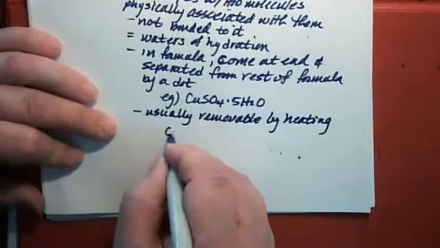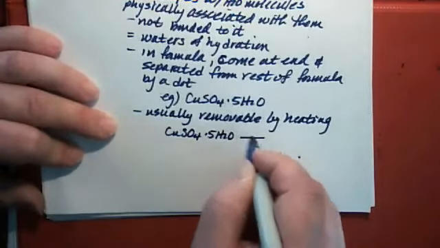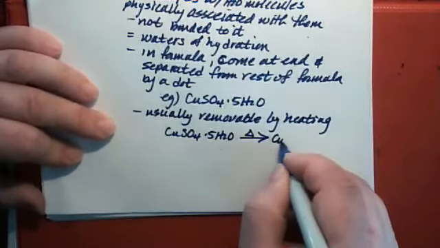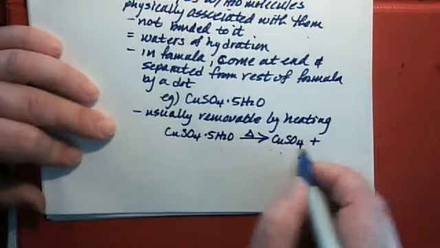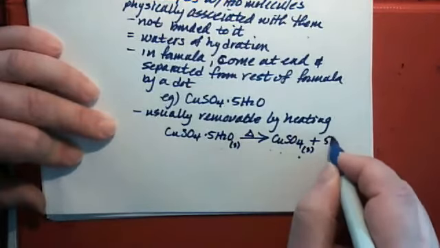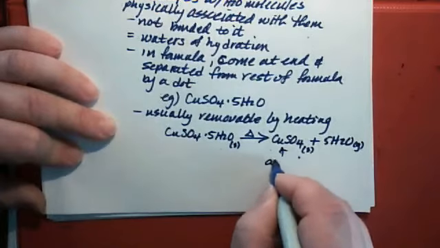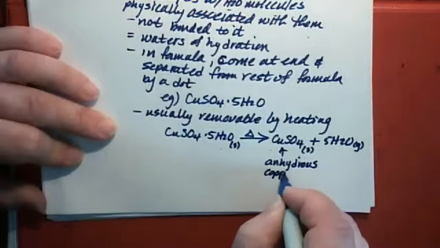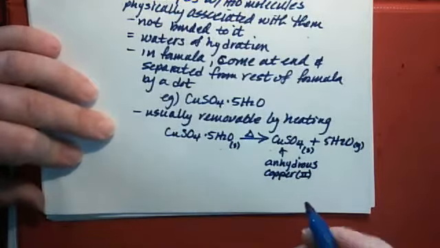So if you take some copper sulfate pentahydrate and you heat it, and the triangle over an arrow means heat, what you get is what's known as anhydrous copper sulfate plus 5 H2Os. Technically, we should be calling this copper 2 sulfate because copper is a transition metal.